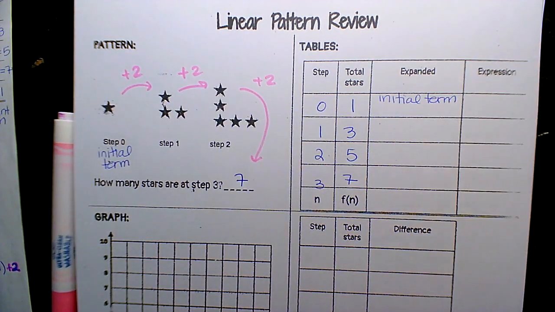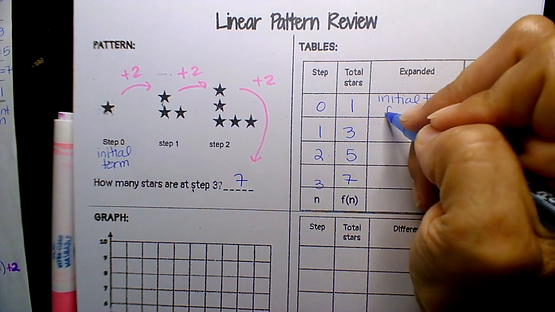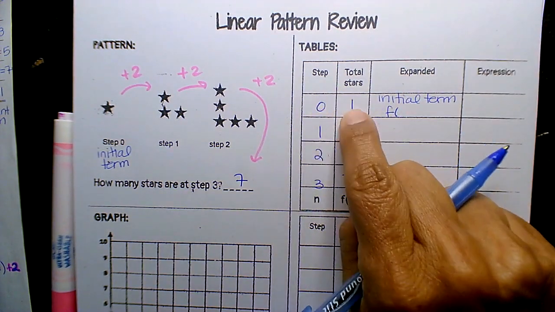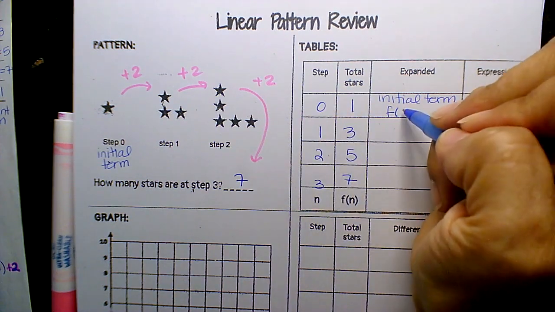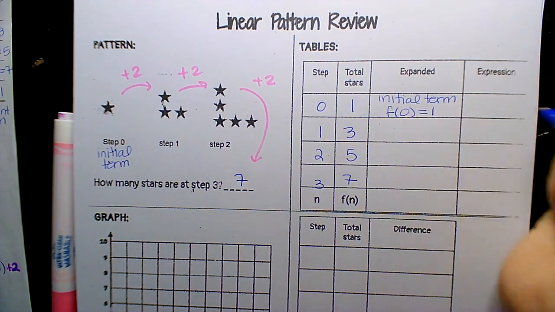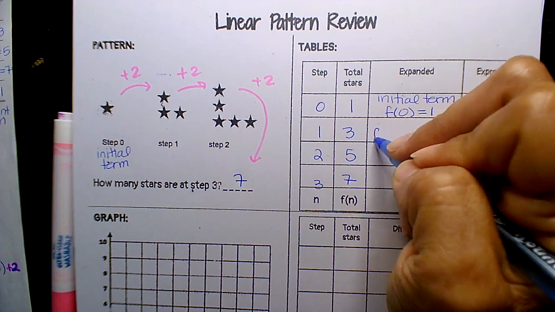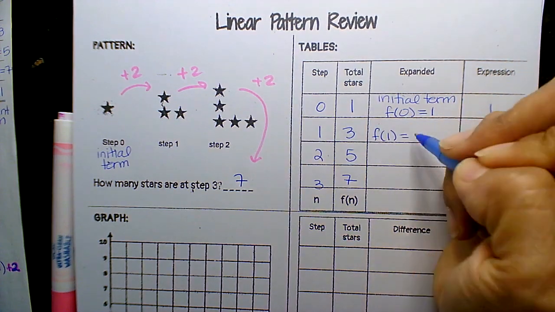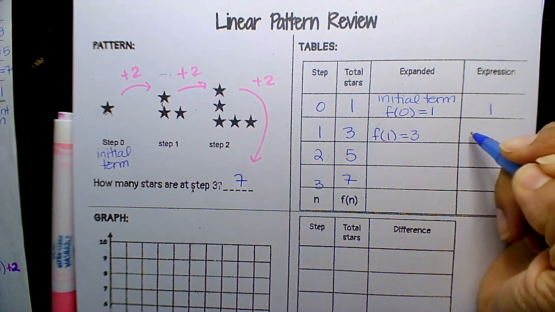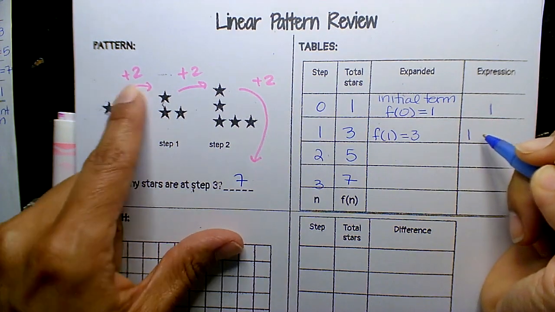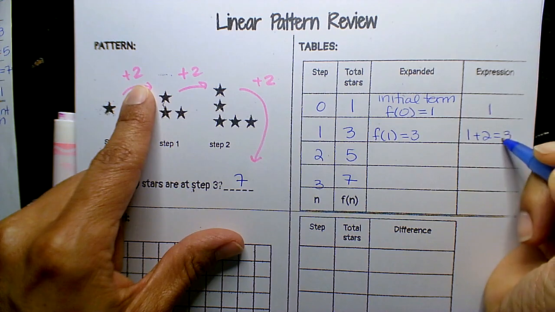Okay, so that means if we're using function notation, f of 0, because this is like an XY table, input, output, f of 0 is equal to 1. f of 1 gives me 3, but that's really 1, and then I add 2, and that's how I get the 3.